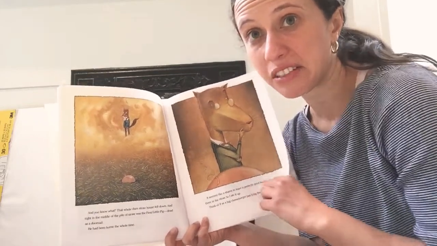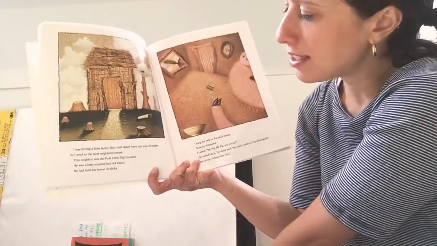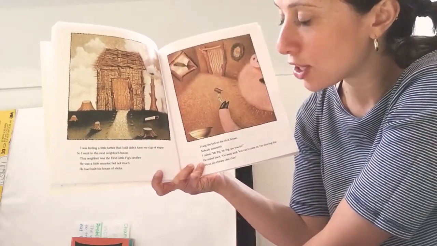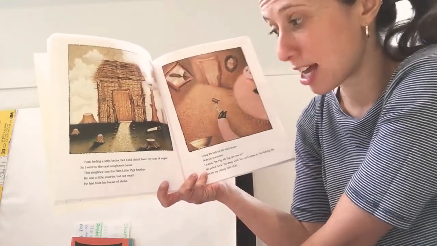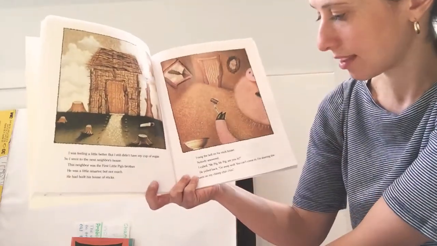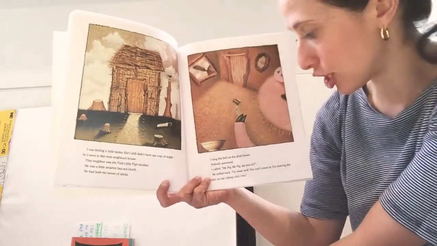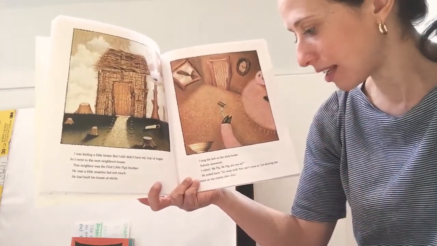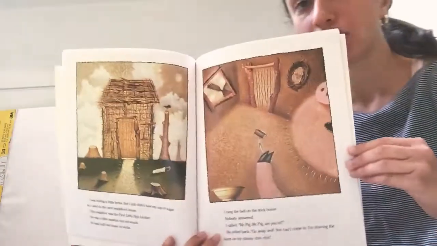He just, he sneezed. I was feeling a little better, but I still didn't have my cup of sugar, so I went to the next neighbor's house. This neighbor was the first little pig's brother. He was a little smarter, but not by much. He had built his house out of sticks. I rang the bell on the stick house. Ding dong. Nobody answered. I called, Mr. Pig, are you in? He yelled back, Go away, wolf, you can't come in. I'm shaving the hairs on my chinny chin chin.